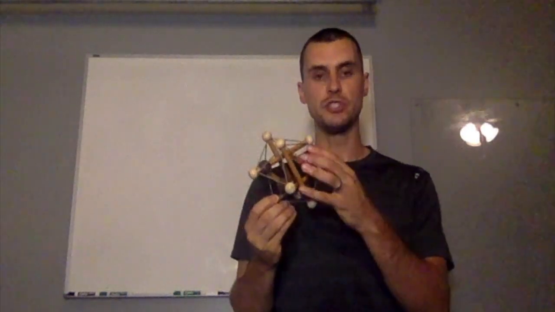The first is that a tensegrity structure acts the same irrespective of gravity. So I can turn this toy on its side, I can flip the toy 180 degrees. Irrespective of gravity, it will always return back to this original shape.